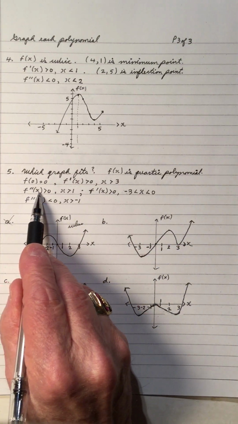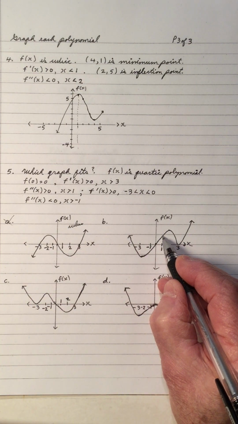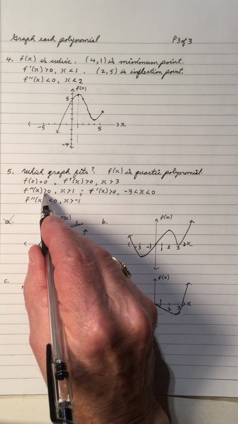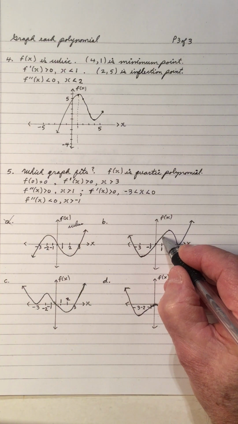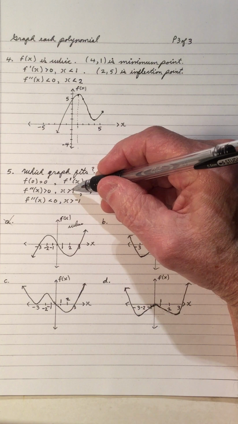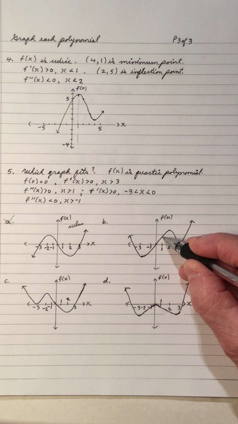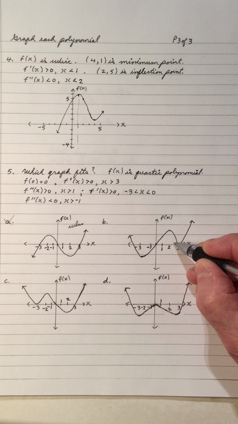The double derivative, when x is greater than 1, the double derivative is positive, means the concavity is positive. Nope.